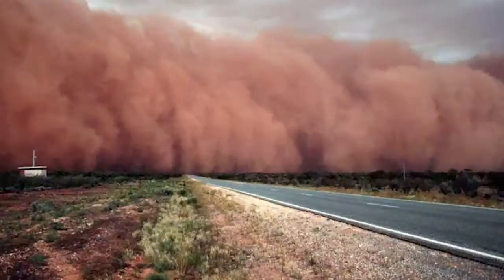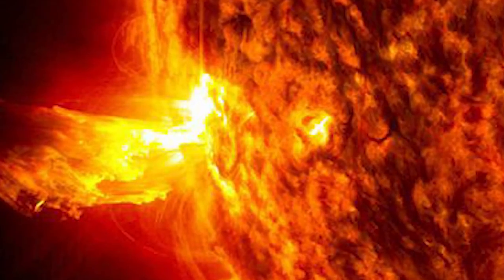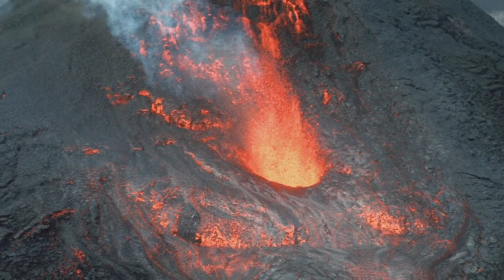Dust storm, heat wave, solar flares. I liked this one. A lightning storm with an actual storm with the lightning, not just the lightning. A volcano, I can go over there too.